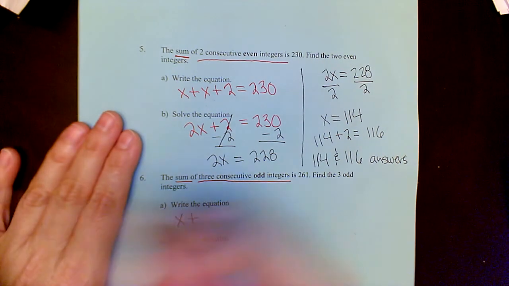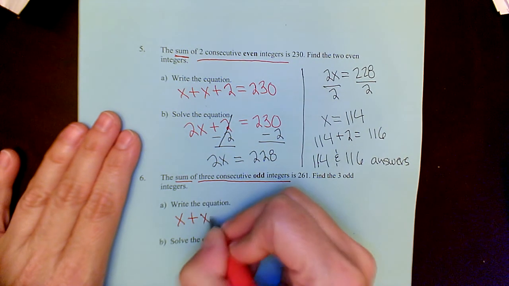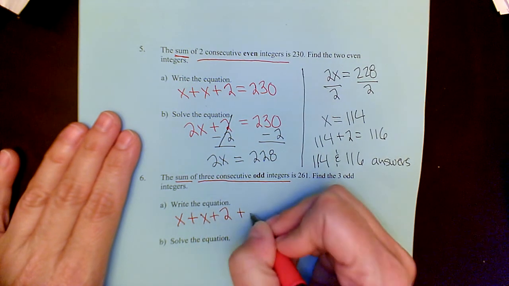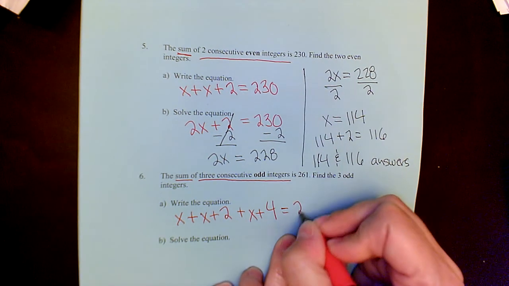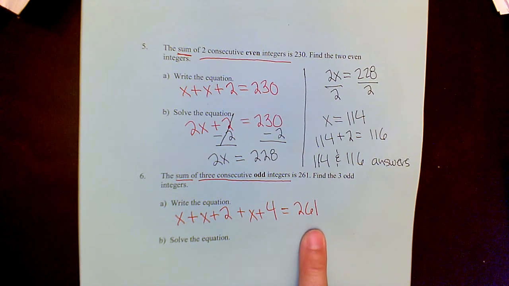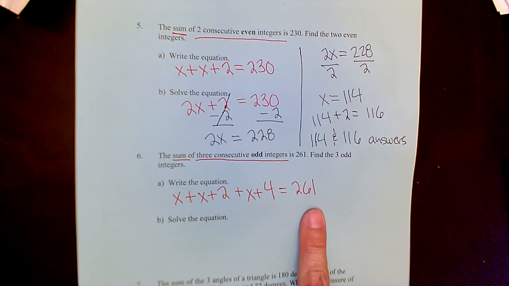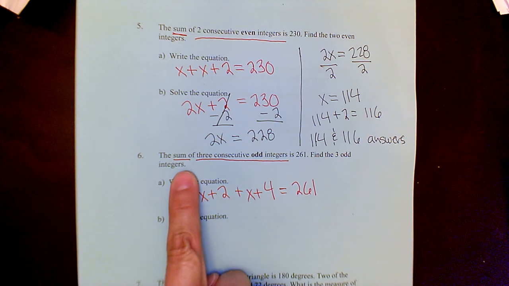So x plus x plus 2 plus x plus 4 equals 261. So that's my equation. And I'm adding them together because I want the sum.